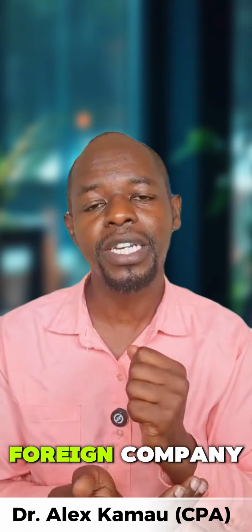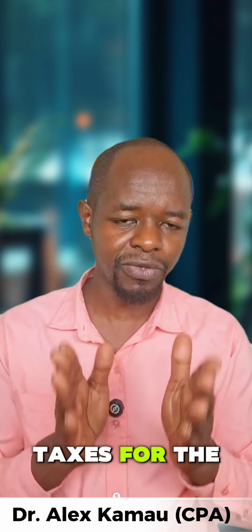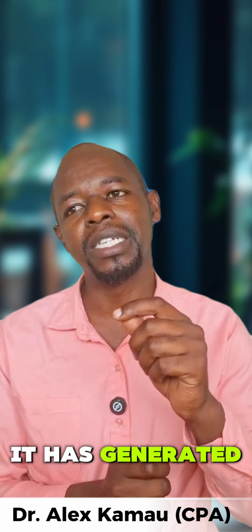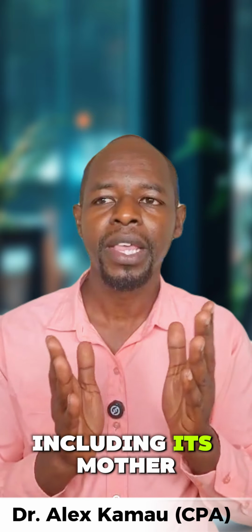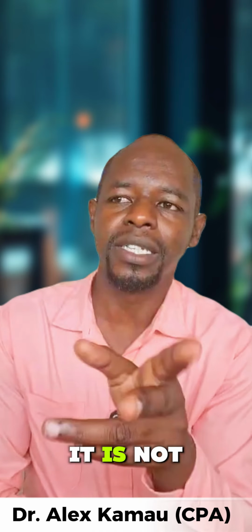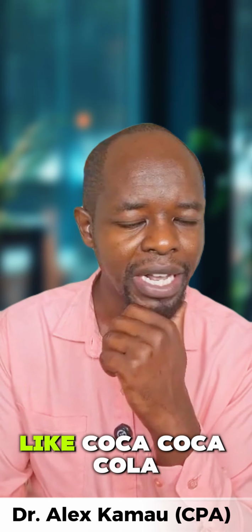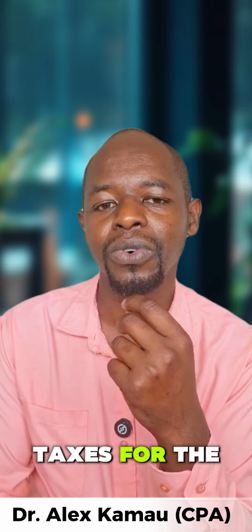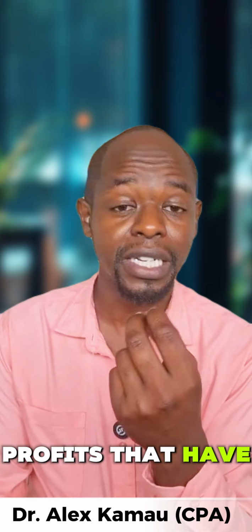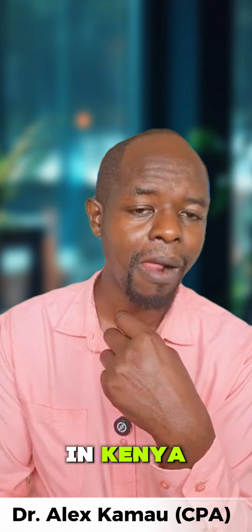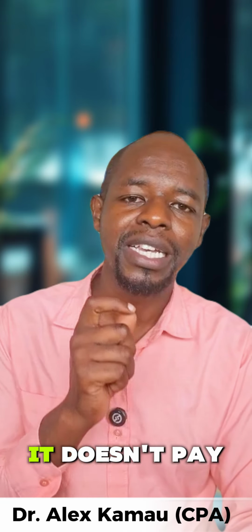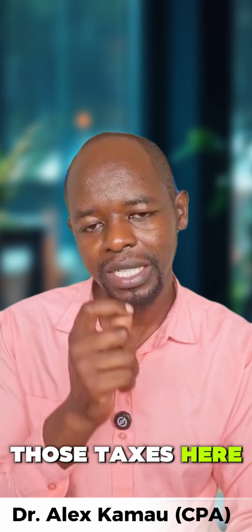So a foreign company should only pay taxes for the income that it has generated in Kenya. Other income that it has generated elsewhere, including its mother country, it is not supposed to pay taxes here in Kenya. Like Coca-Cola. Coca-Cola only pays taxes for the profits that have been generated here in Kenya. But for profits that it generates from other countries, it doesn't pay those taxes here in Kenya.